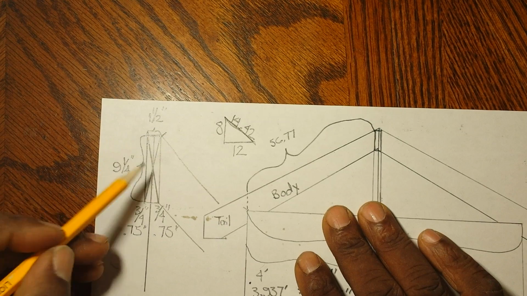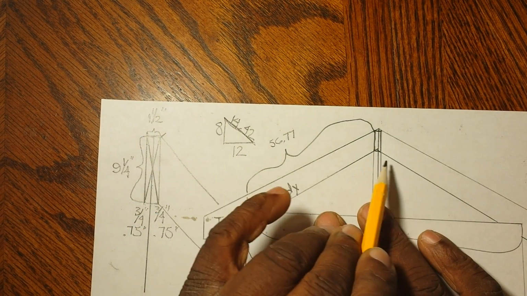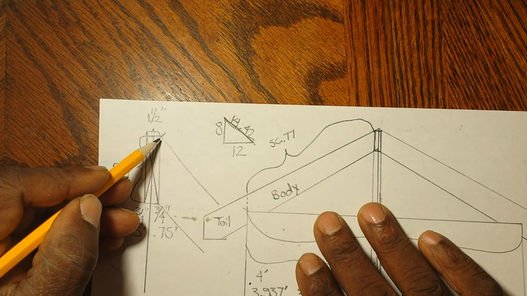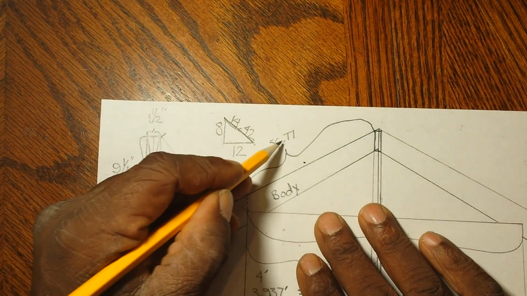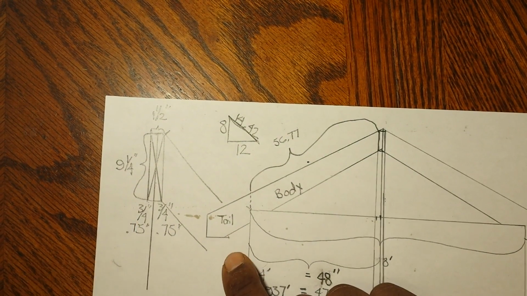And again, this right here is a blow up of what's going on over here. From the tip of the rafter all the way down to the building line is 56.77.